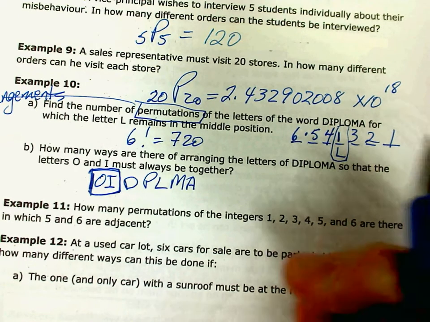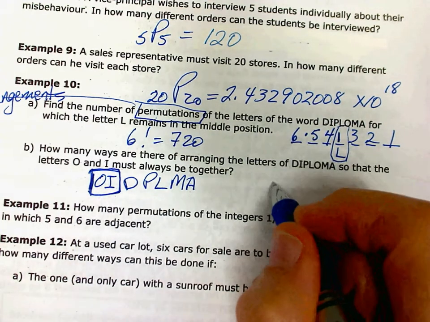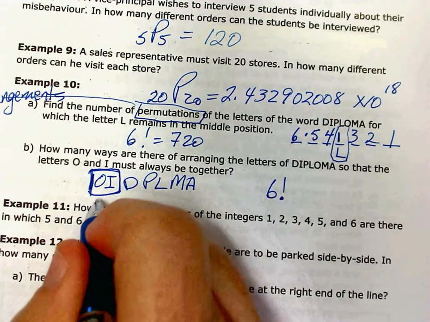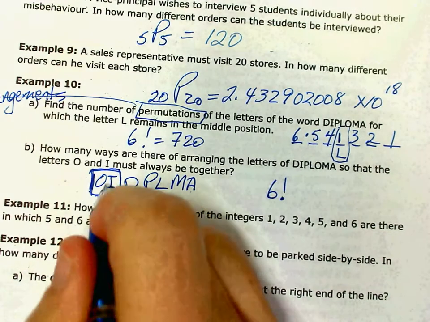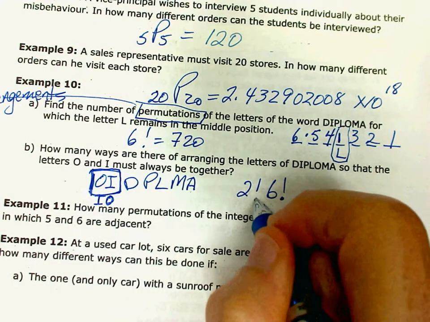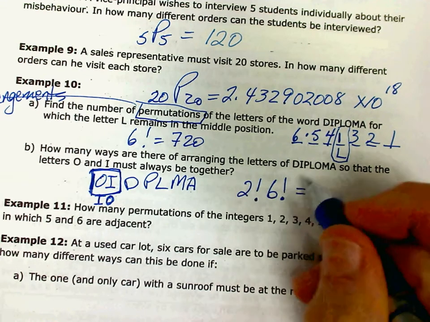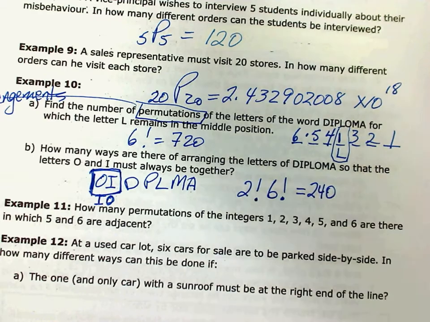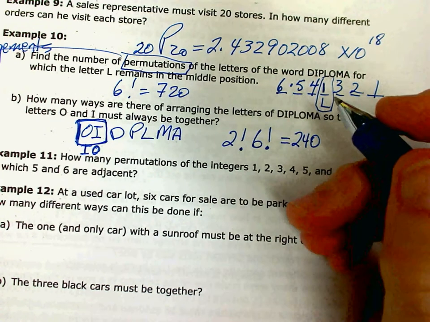Okay, so if these two have to be together, there are 6 things to arrange, so it's 6 factorial, but it could also be I-O. So there's 2 factorial ways to arrange the 2 letters, and this is equal to 6 factorial, which is 120, times 2 is 240. Again, I'm looking at the wrong answer, I think. Yeah, this is 1440.